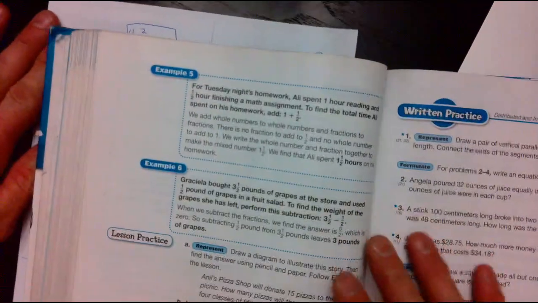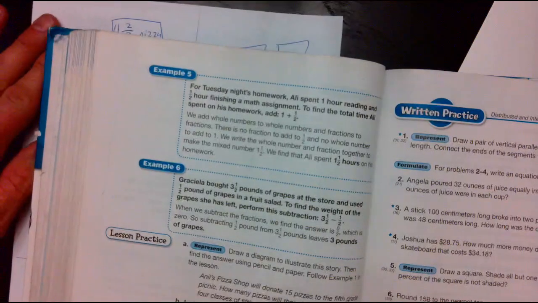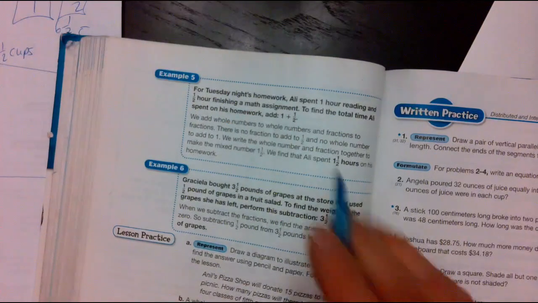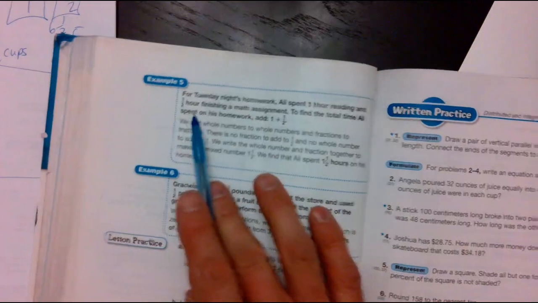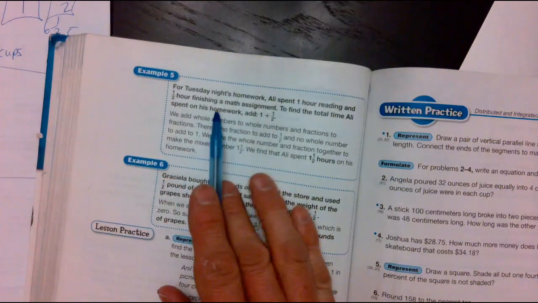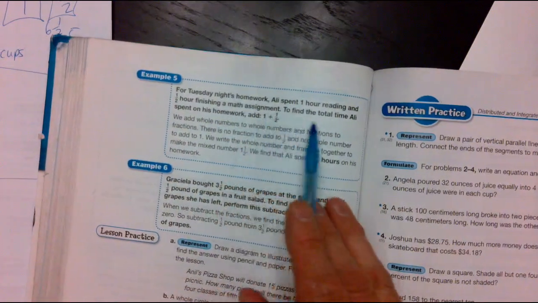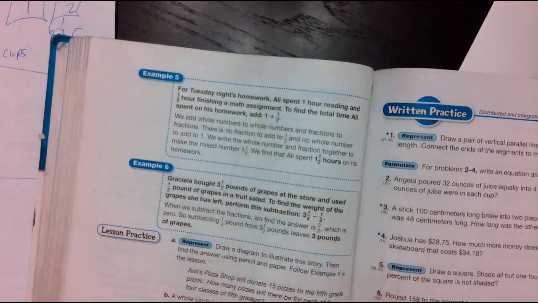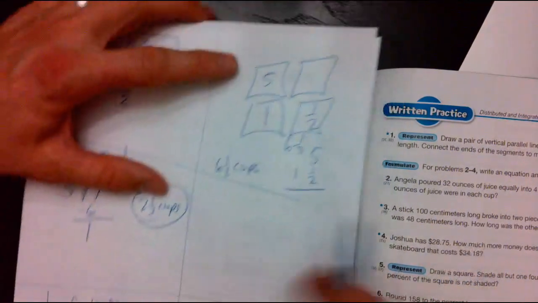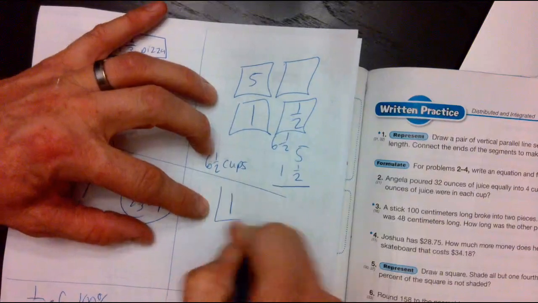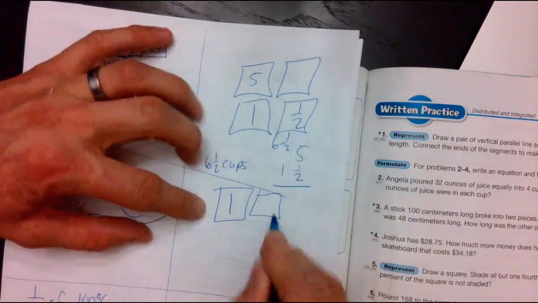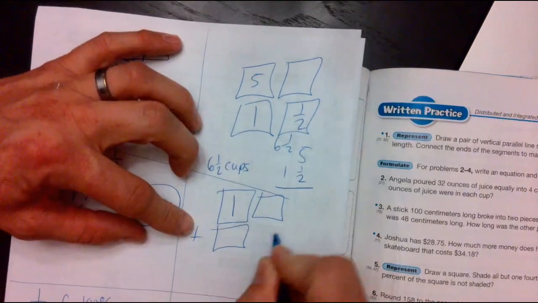For Tuesday night's homework, that's kind of funny because today's Tuesday, Allie spent 1 hour reading and a half an hour finishing a math assignment. To find the total time spent on homework, add 1 plus a half. Again, box, box, box, box. We got 1 hour, nothing plus no whole number and a half.